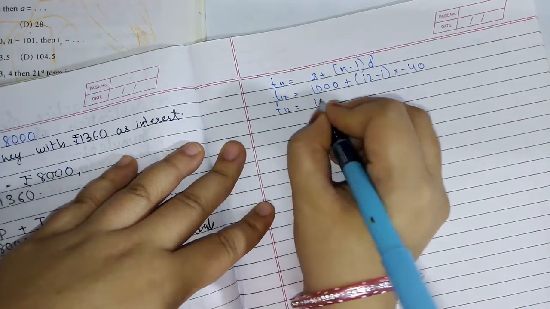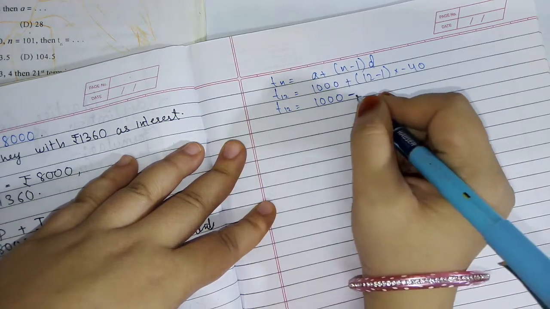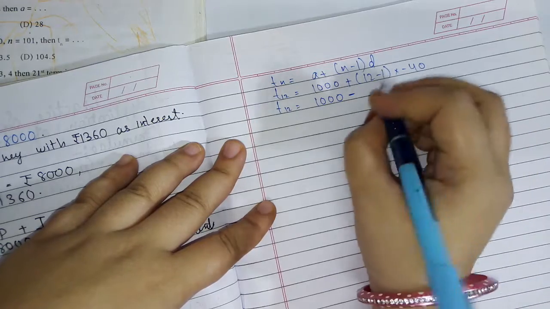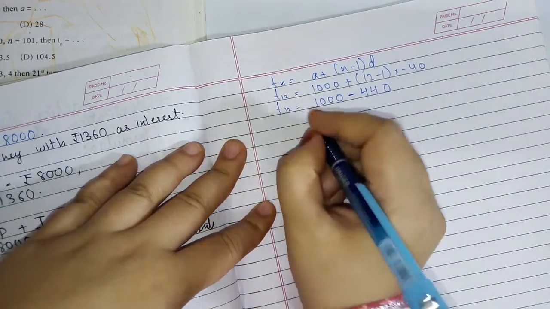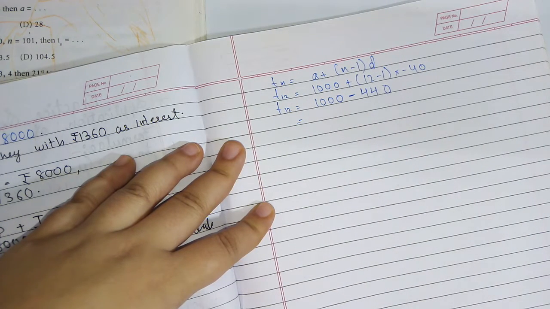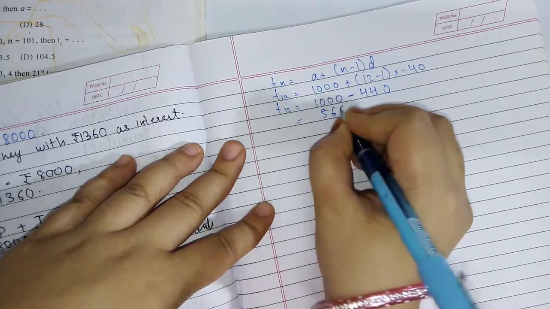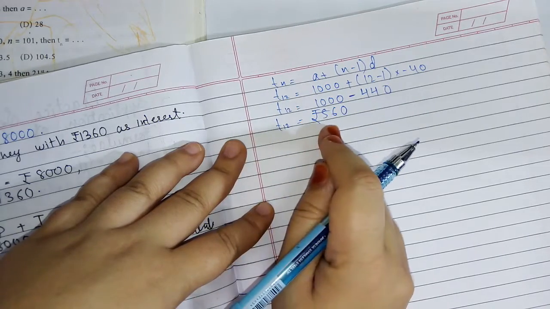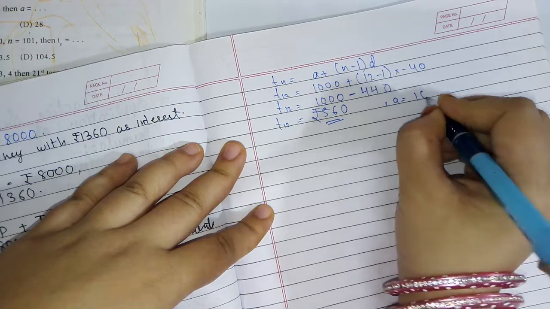So 1000 minus, this plus minus becomes minus, 12 minus 1 is 11, and 11 multiplied by 40 is 440. Now on subtraction, 1000 minus 440 is 560. That means the 12th installment is 560 rupees and the first installment is 1000 rupees.